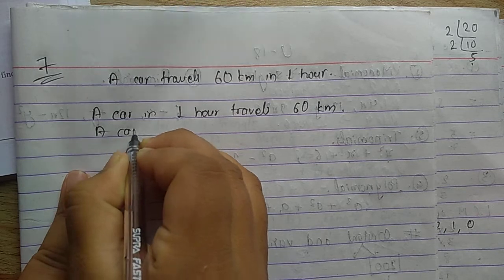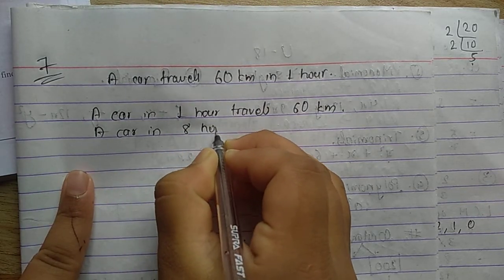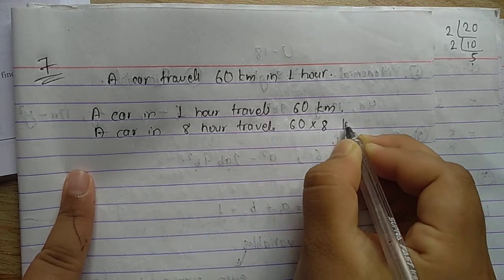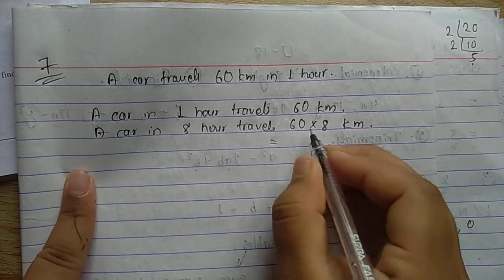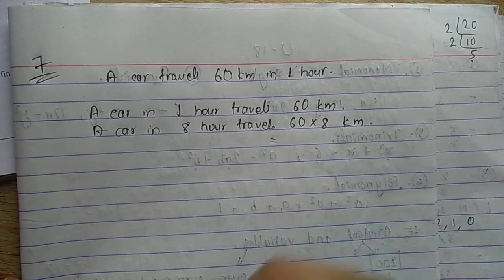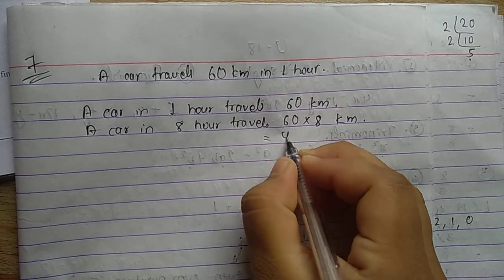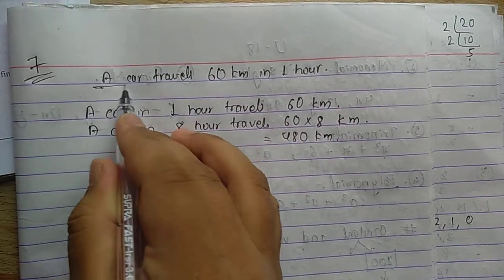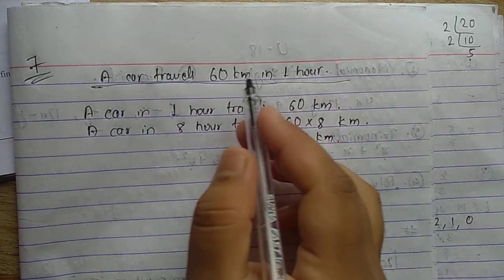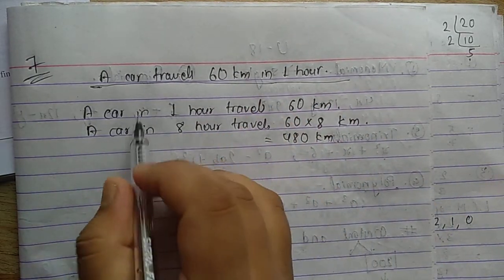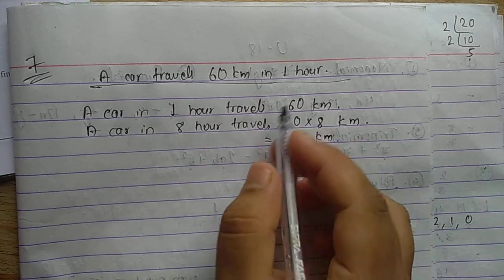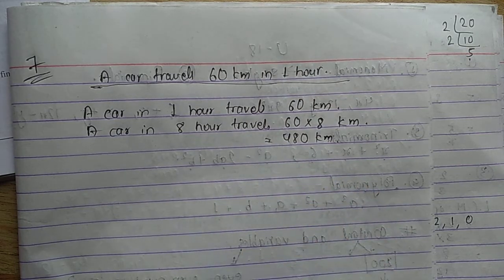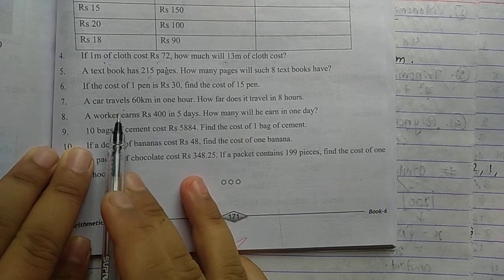A car in 8 hours travels 60 into 8 kilometers, equals 60 into 8, which is 480 kilometers. Understood? You can make this sentence, and use that sentence to make it in a simpler form, and you can directly do this unitary method in such a way also. Okay, similarly let's do question number 8 also.